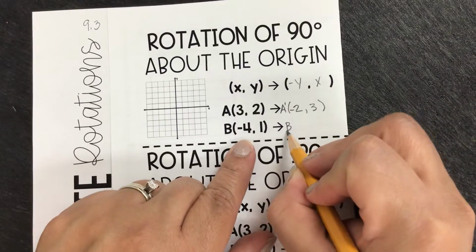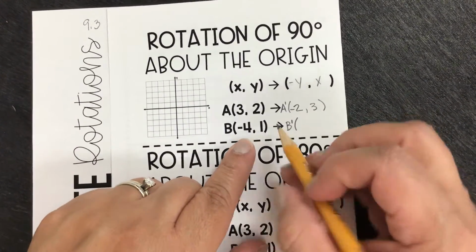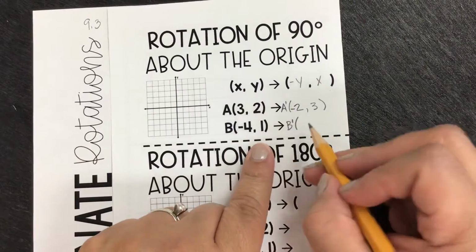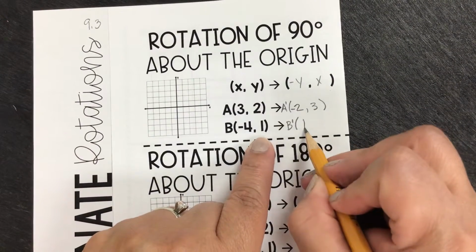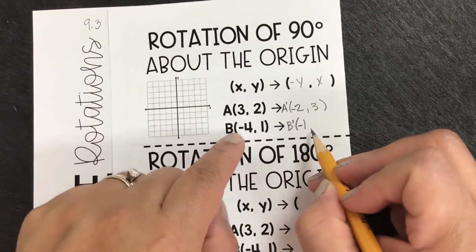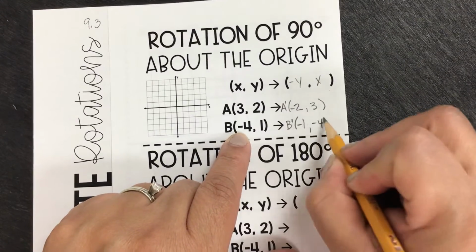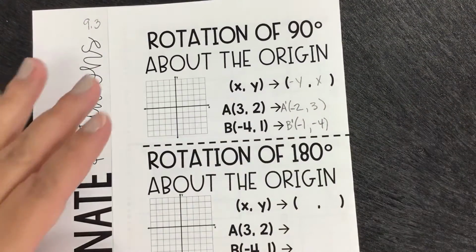So again, for B prime, the first transformation is that you're going to switch the order. So your y value is now your x, but you have to change the sign. And then the x is going to become your y value, and you leave it alone. Let's go ahead and plot the points.